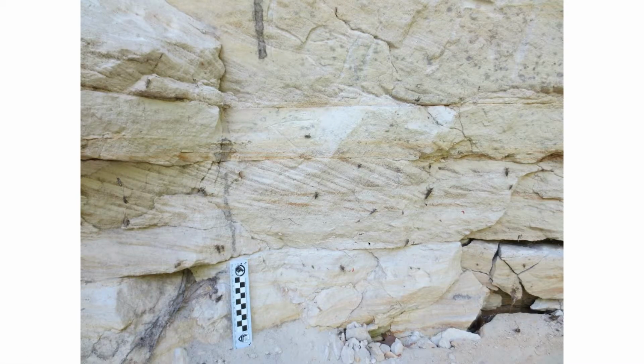Here's some more cross beds. This is in the Mount Simon Formation, and you can see these nice little angled cross beds. Sometimes these are called herringbone because they kind of have this herringbone look to them. Or cut and fill is another term you'll see used for these. So these are very nice little cross beds.